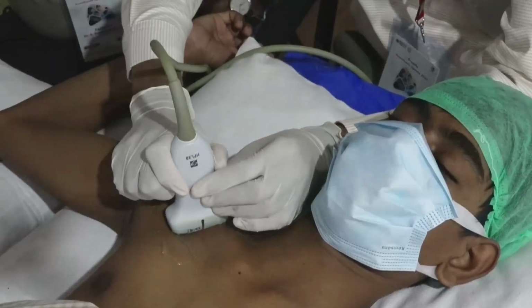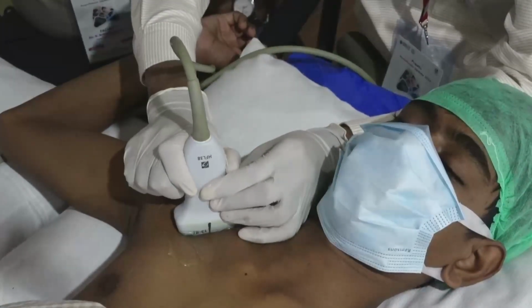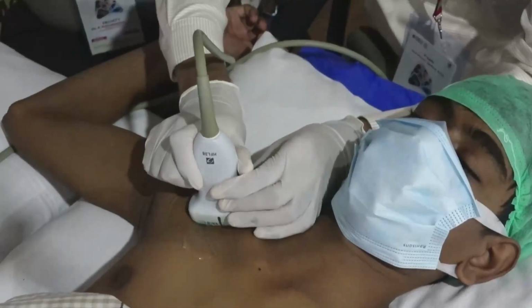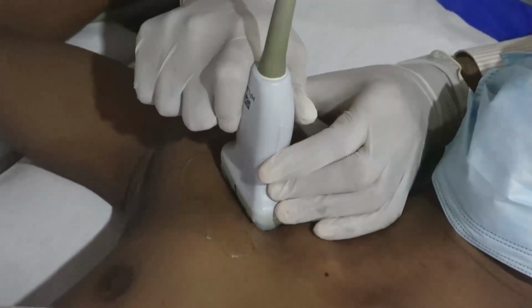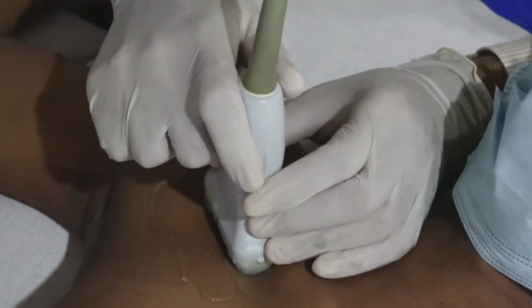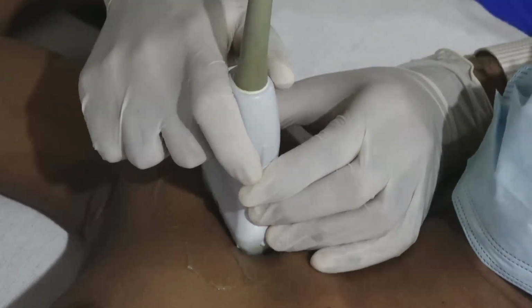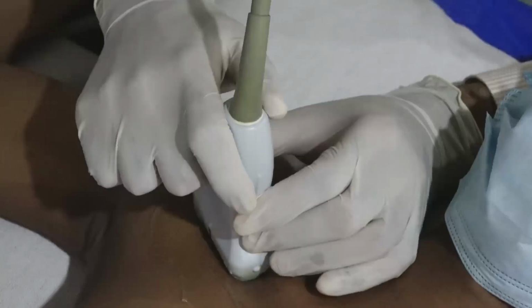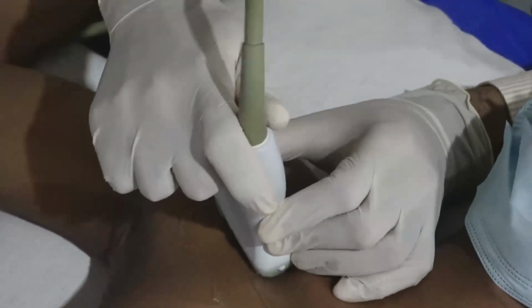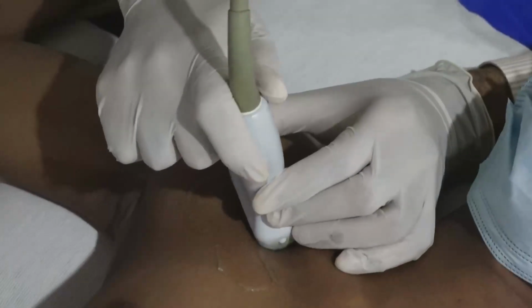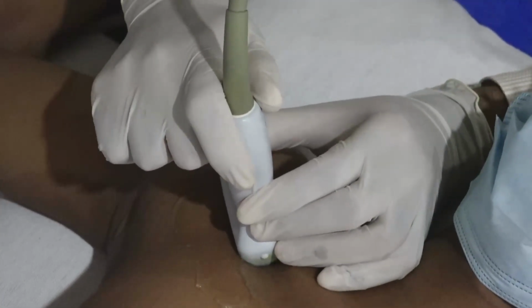So if you trace the cords again, this is our costoclavicular component.